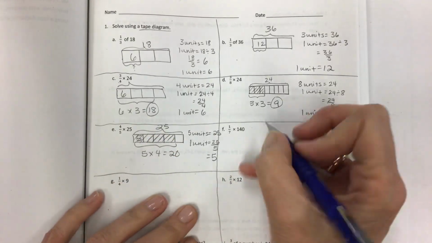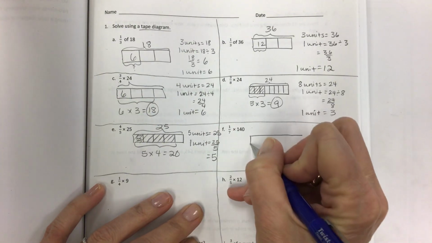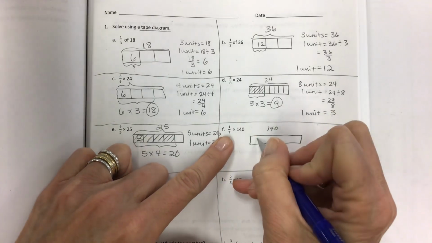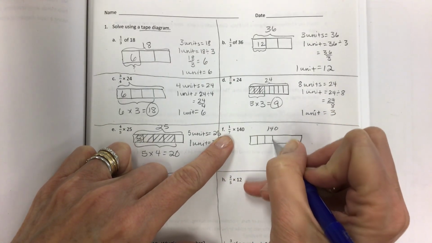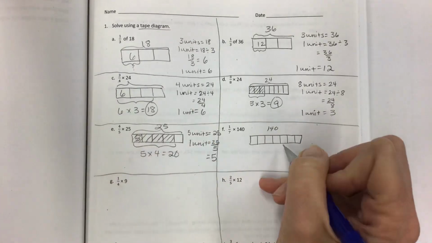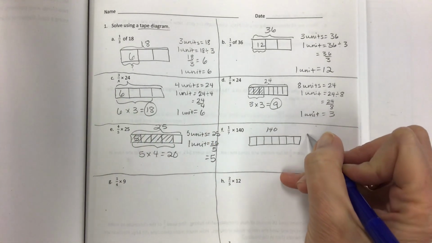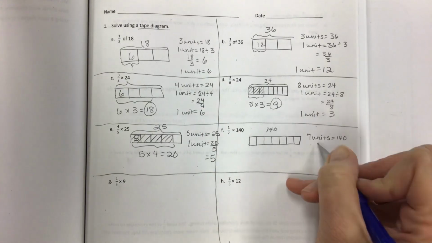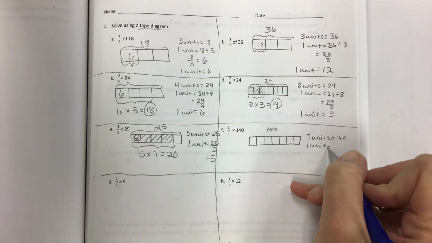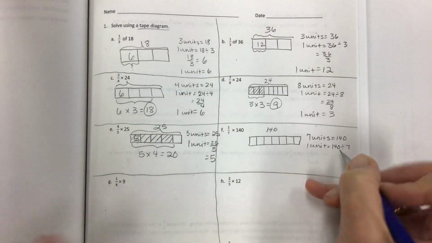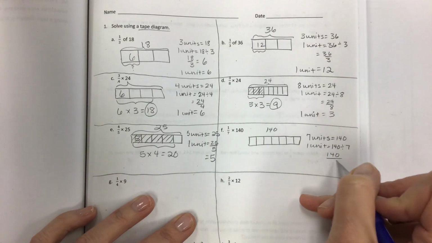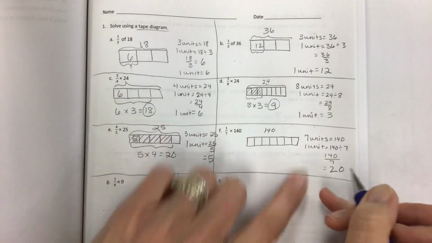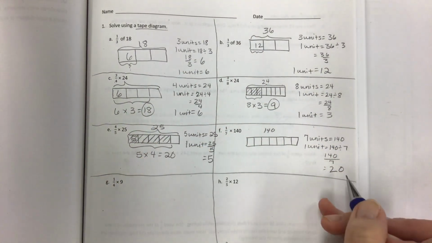1/7 of 140. Oh, it's fun when the numbers get really big. 140, 7 pieces. These never work out. 1, 2, 3, 4, 5, 6, 7. It worked out okay, so I guess never is the wrong word. 7 units equals 140, and then 1 unit equals 140 divided by 7. So how nice that they made it a multiple of 7, because 7 fits into 14 2 times. And then we have our 20, and that is 1 unit.